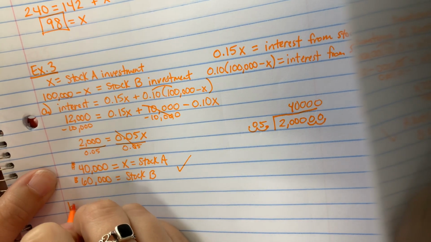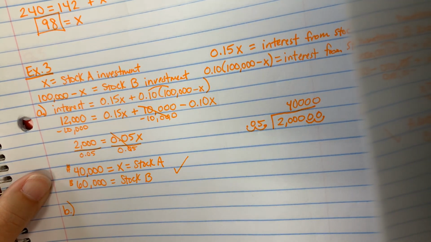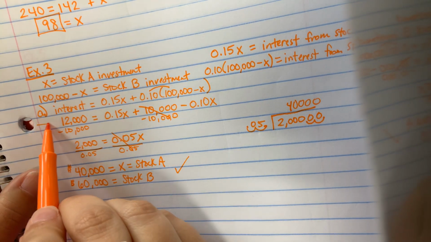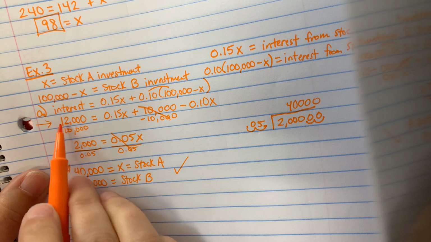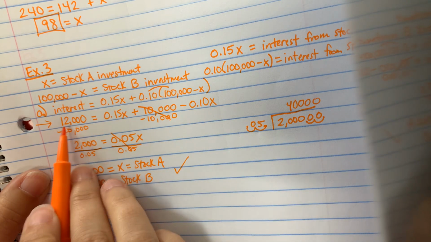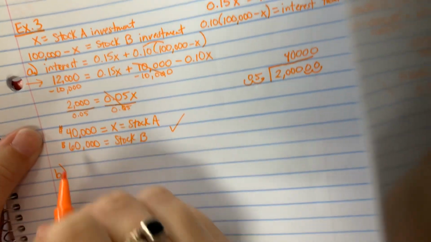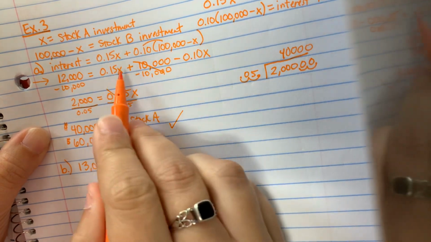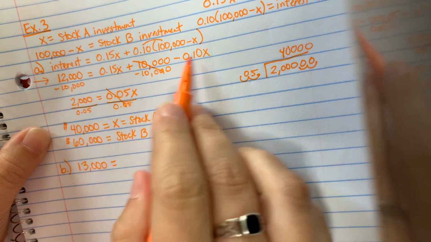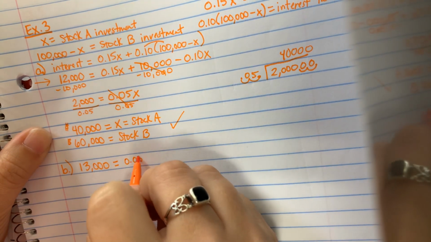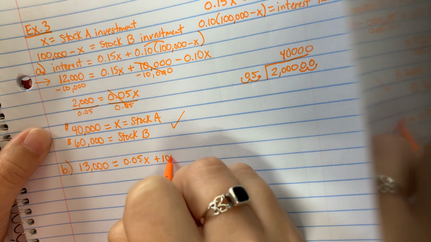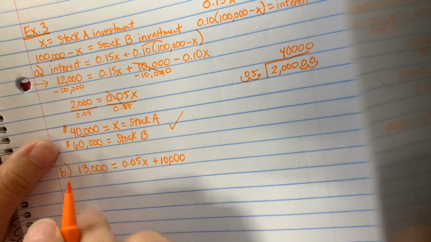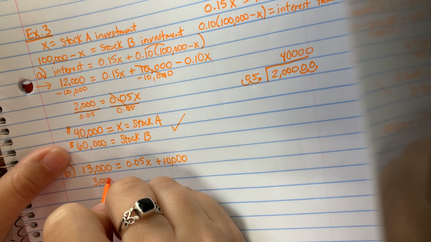Now if I look at B, I can take a shortcut. This one asked me for 13,000, but it asked me to do the same thing as I did right here. So I'm just going to start here, but put 13,000 instead of 12,000. So 13,000 equals, I'm going to put these together. So this would be 0.05x plus 10,000. And I probably could have just written 3,000 there instead. So I'm going to take that off of there. So 3,000.